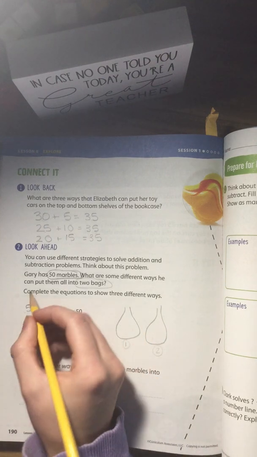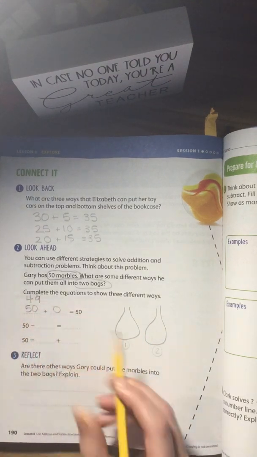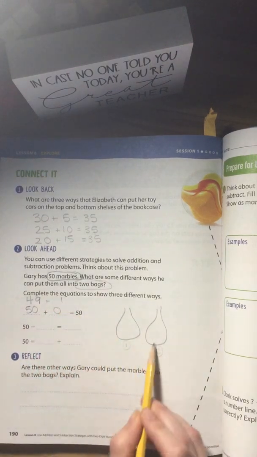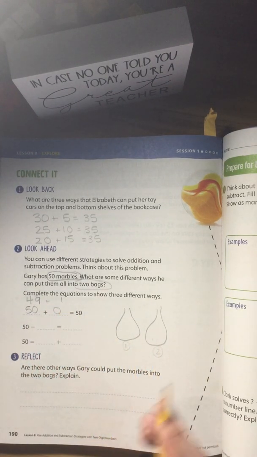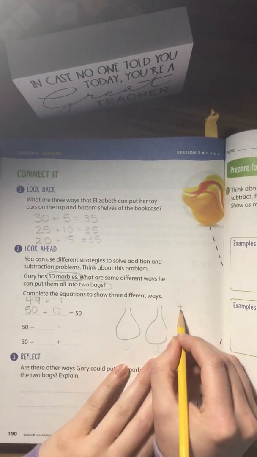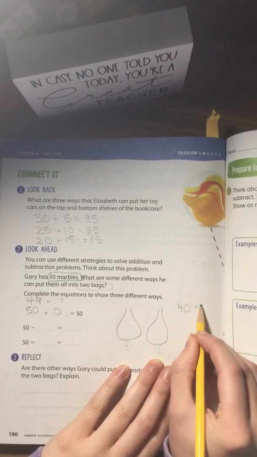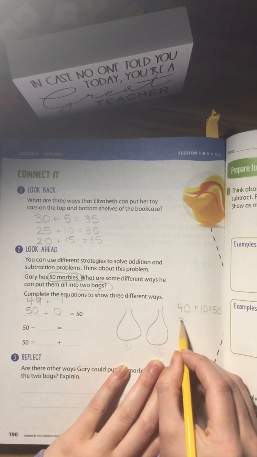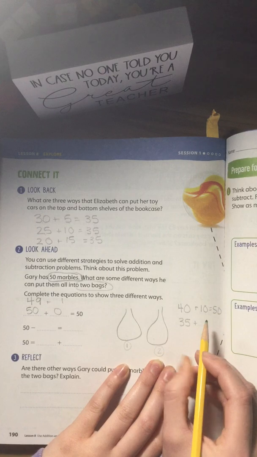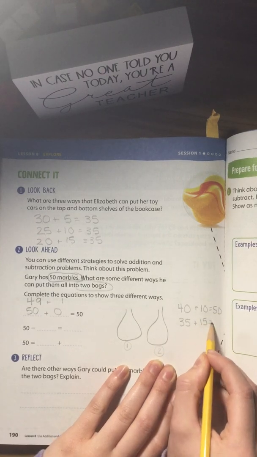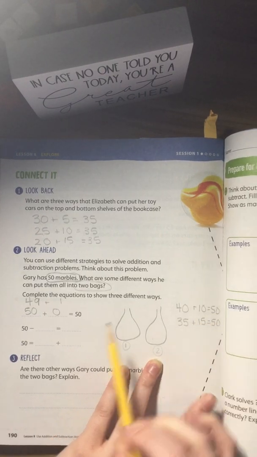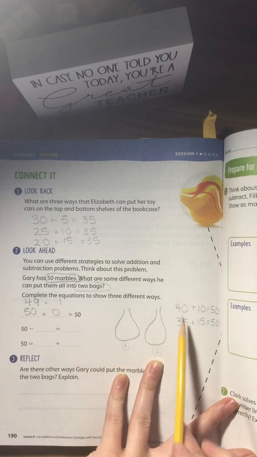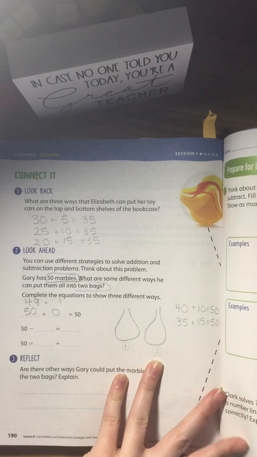Maybe you'll do 49. Maybe you want to do all 49 marbles and one of them has to be in the second bag. Maybe you're going to do 40 in one bag and 10 in another, because you know that's a way to make 50. Maybe you're going to do 35 in one bag and 15 in another to make 50. So all we're doing here, friends, we are trying to solve different ways to make 50.